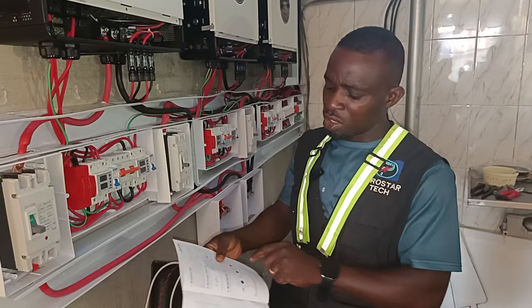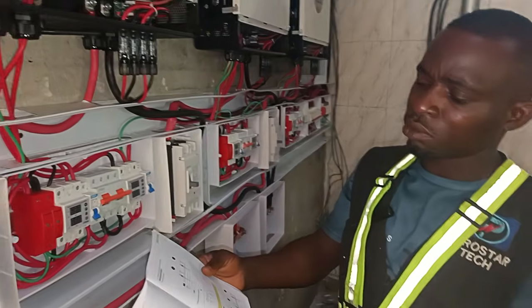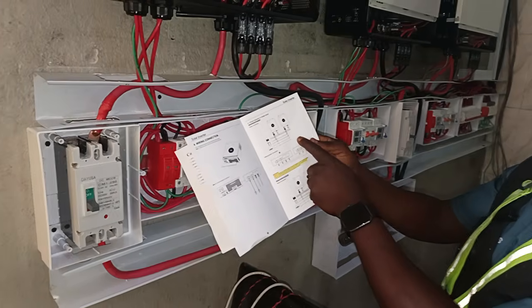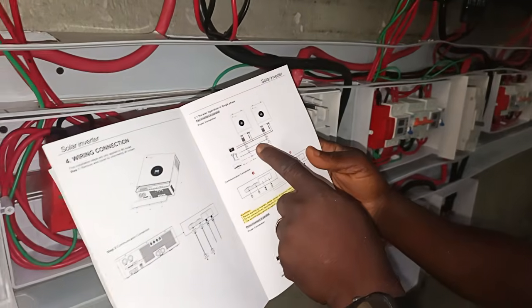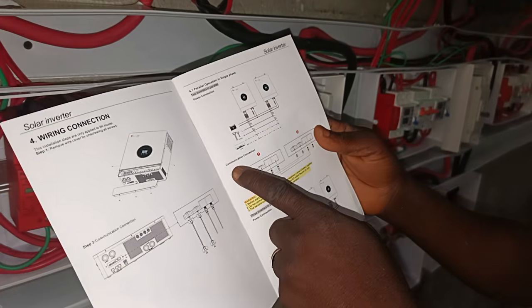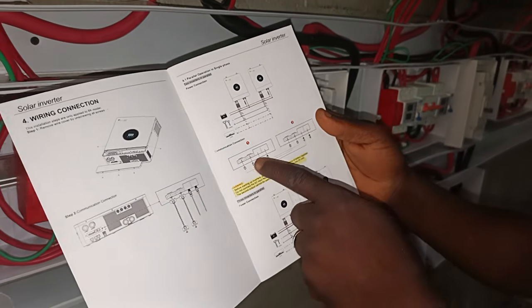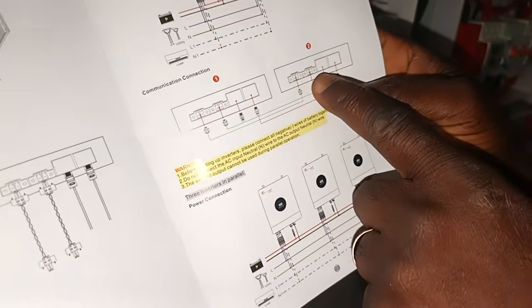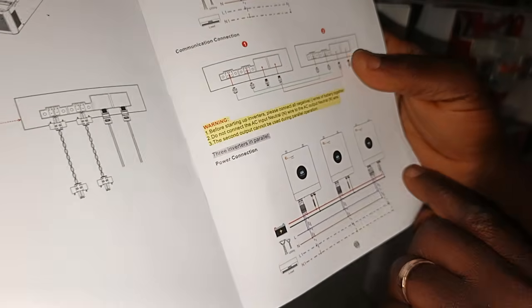So now, just go straight to your manual. This is for the single phase diagram. This is for the power connection, while this is for the communication connection. This is for two inverters, how to communicate the inverters.